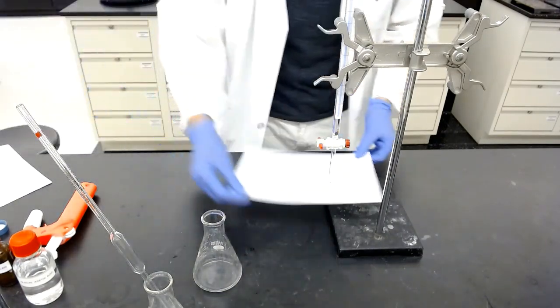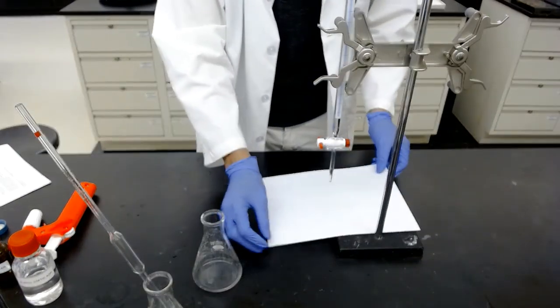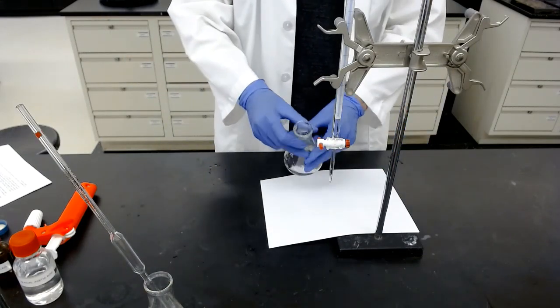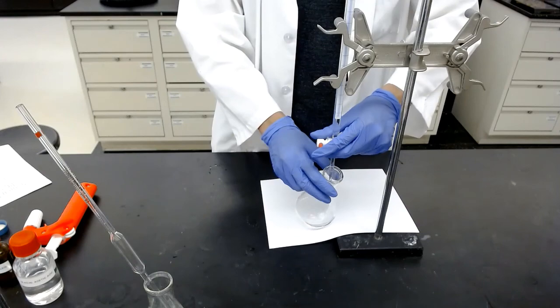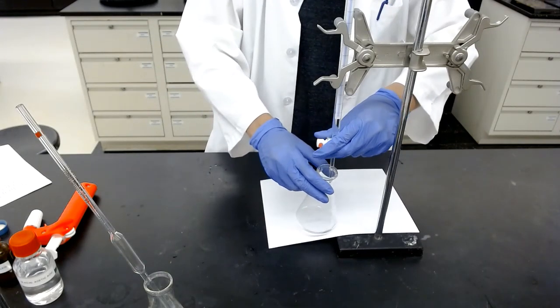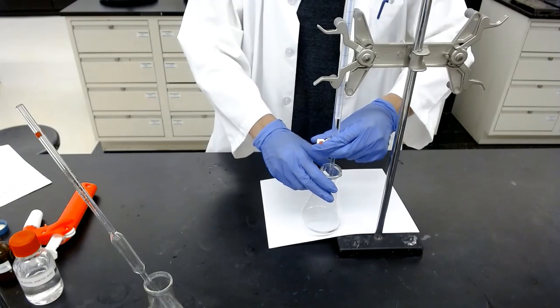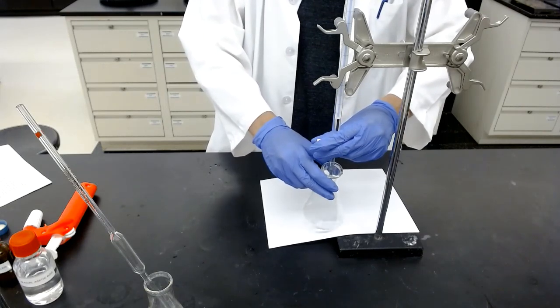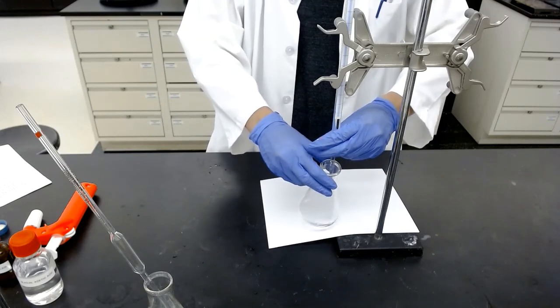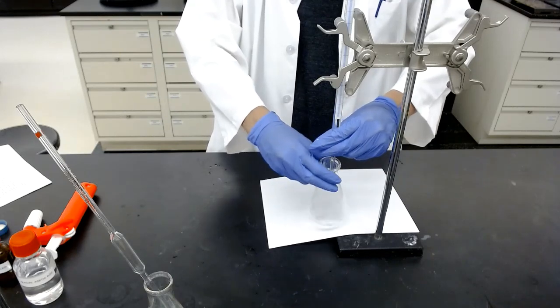Bring the white paper over for the contrast. And I have refilled the burette already up to 0. We're now ready to do the titration. Okay? So the question is, do we need more acid or more base to do the titration?